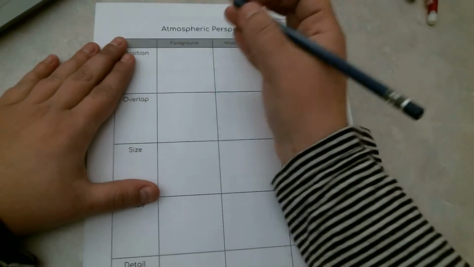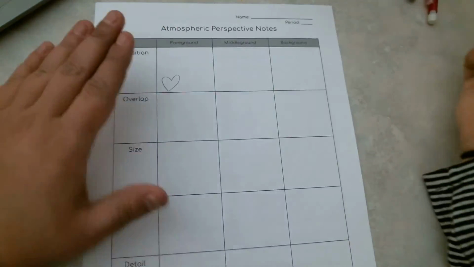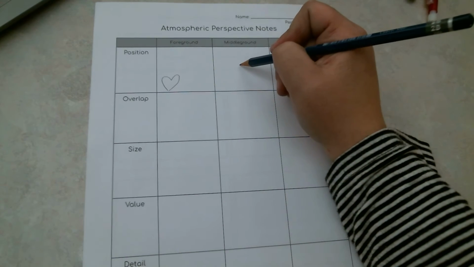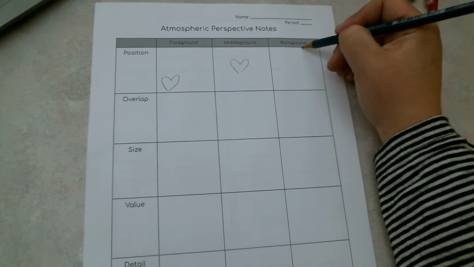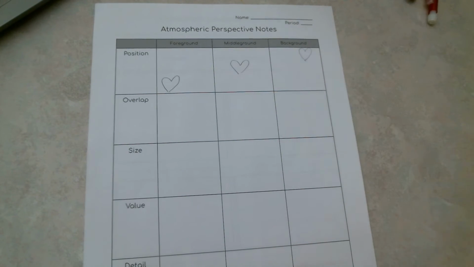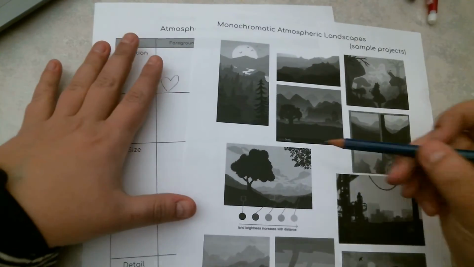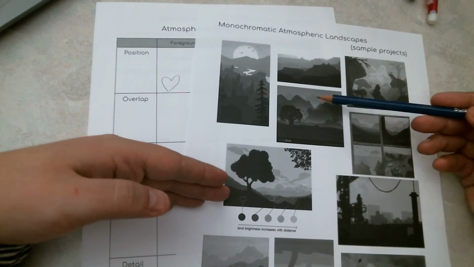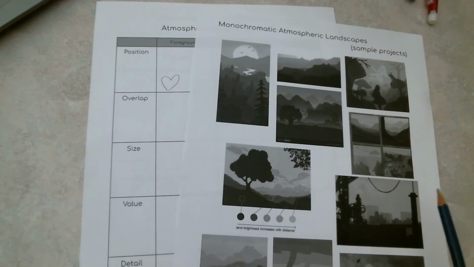So things in the foreground, and I'm going to draw just a little heart. Not a very good heart, but I'm just going to draw a little heart, is typically in the front. As things move further back in space, they tend to sit higher up on the page. And you see that in these examples that we have, where things like your trees are in your foreground, they're lower on the page. And then as we start to build up those layers, they're going to look higher. It's kind of like building up a deck of cards.